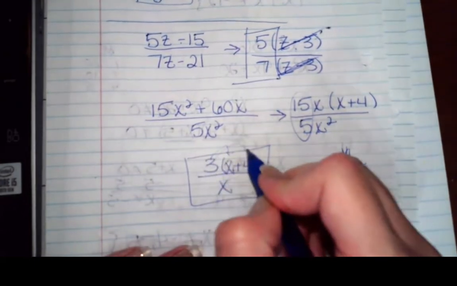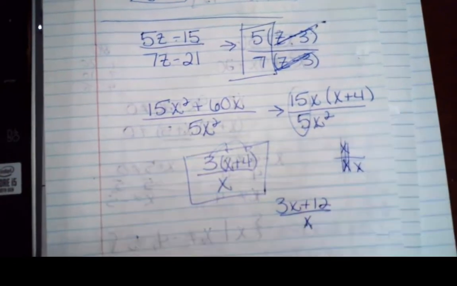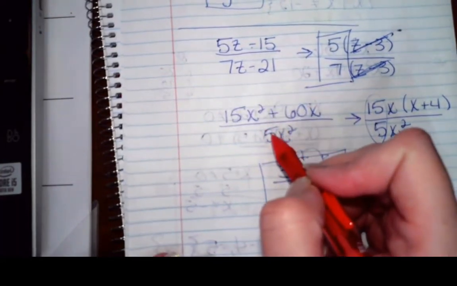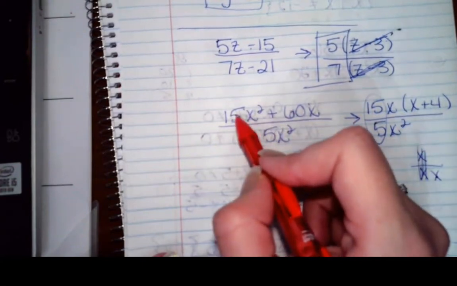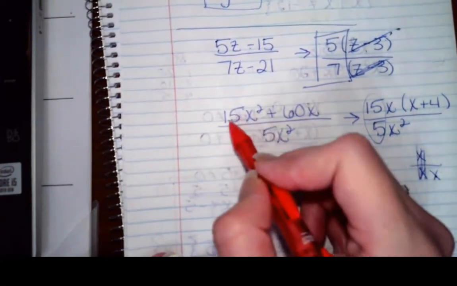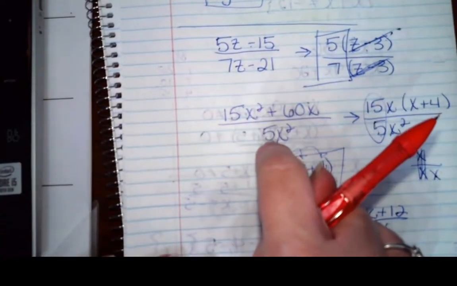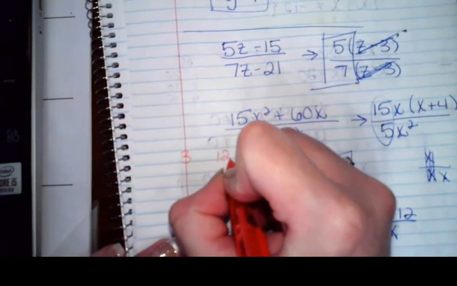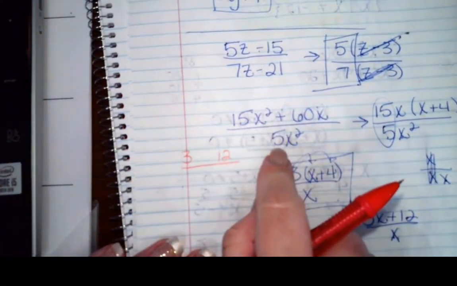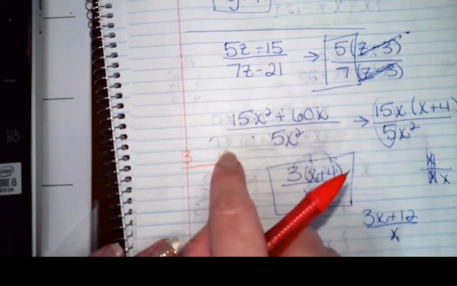You could also go ahead and distribute this back out and say I got a 3x plus 12 over x. Now, what was my little shortcut? My little shortcut is this, and we're going to write in red this time. I've got a 5, a 15, and a 60. What's the number that will go into all of those? 5, 15, and 60. I can pull a 5 out of everything. So I'm going to divide all 3 chunks by 5. Okay, so that gives me a 3, that gives me a 12, and that gives me a 1 here. So 5 divided by 5 is 1, 15 divided by 5 is 3, 60 divided by 5 is 12.